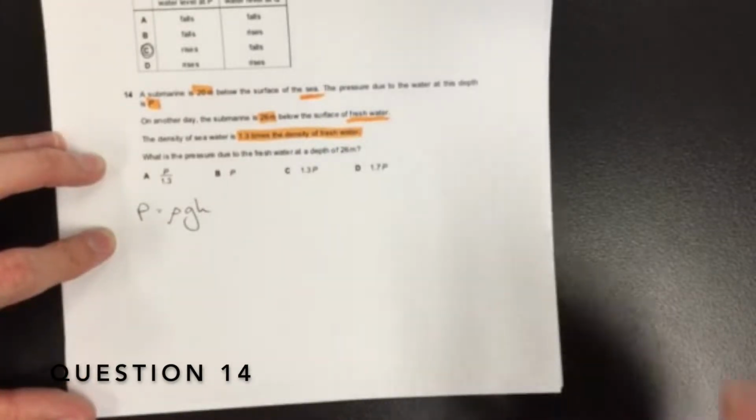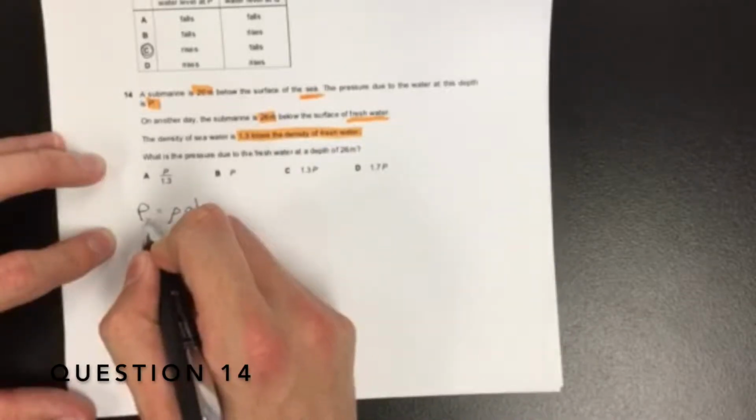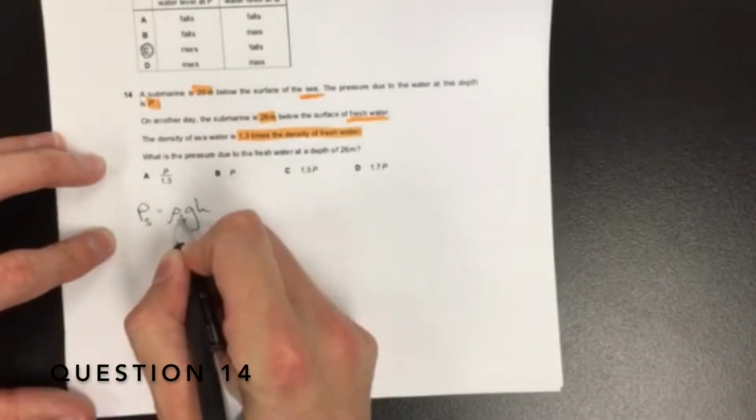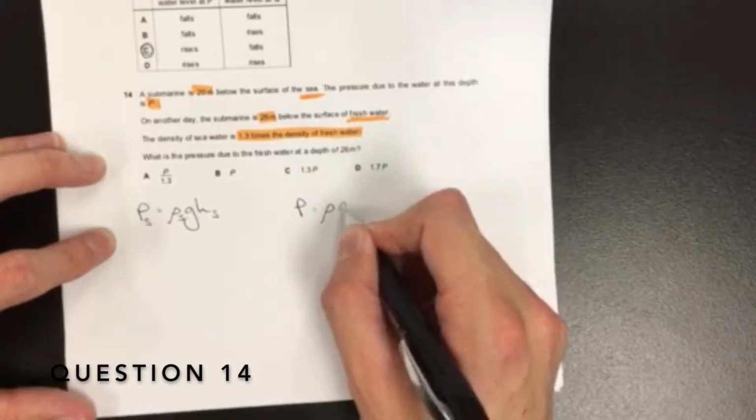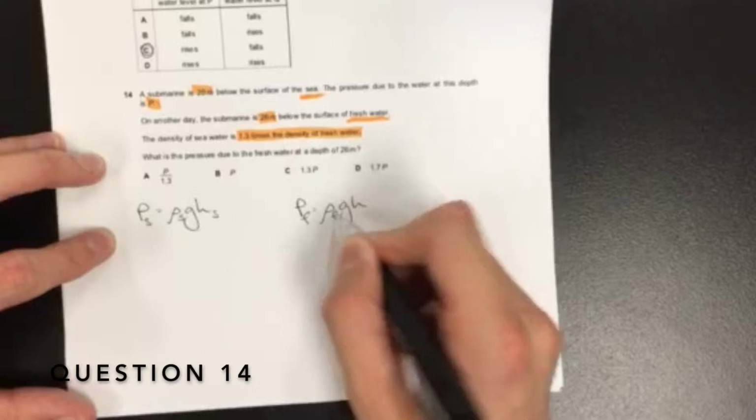So, no actual calculations are really needed with this, but it does require us to fiddle with the equations a little bit. The equation we need is pressure is density times gravity times the height of the water above the object. We're going to use it twice. We're going to use it once for the salt water. So I'm going to put a little S there, and that's the density of the salt water and the height of the salt water. Gravity is going to be the same in every case. And we also have pressure equals density times gravity times height in the fresh water. So let's put a little F there to say that that is that one.